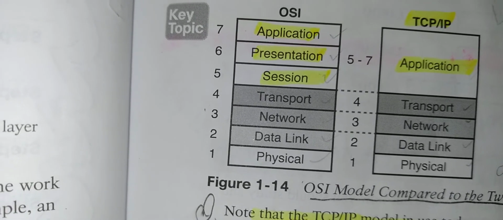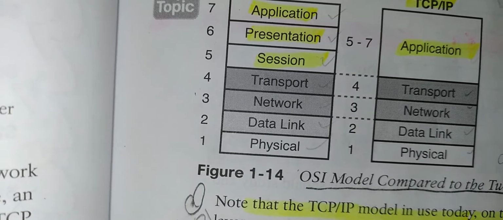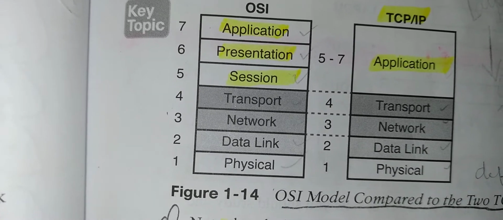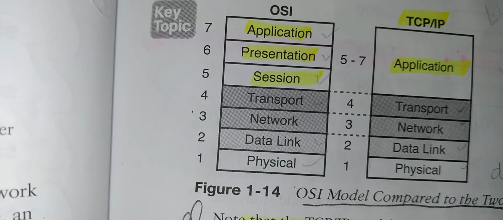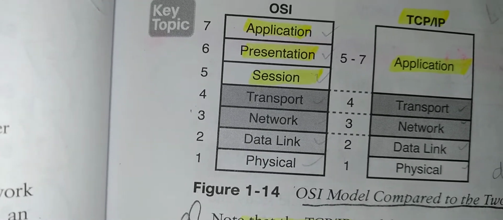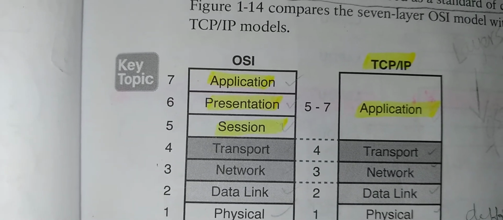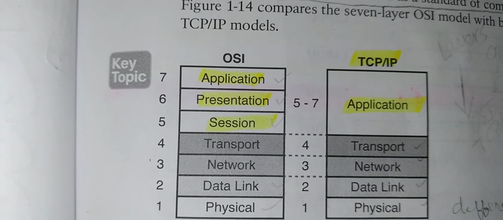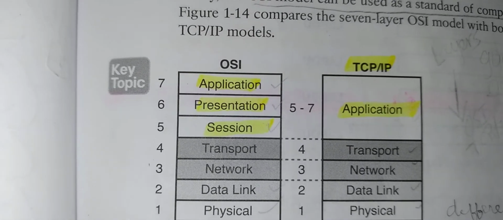Another feature is asynchronous, and this is where the sender and receiver can have their own internal clocks, but they can send extra bits like start and stop bits to tell the receiver, here's when this transmission starts and stops. So what I just discussed was three things: asynchronous, isochronous, and synchronous transmission.